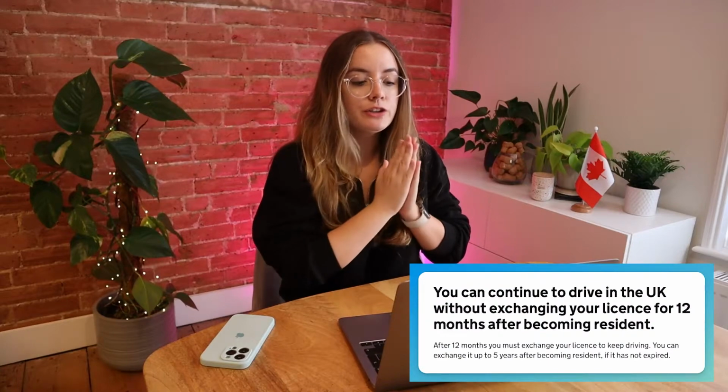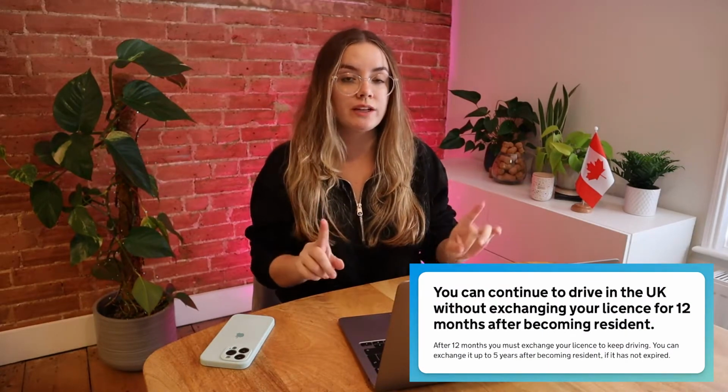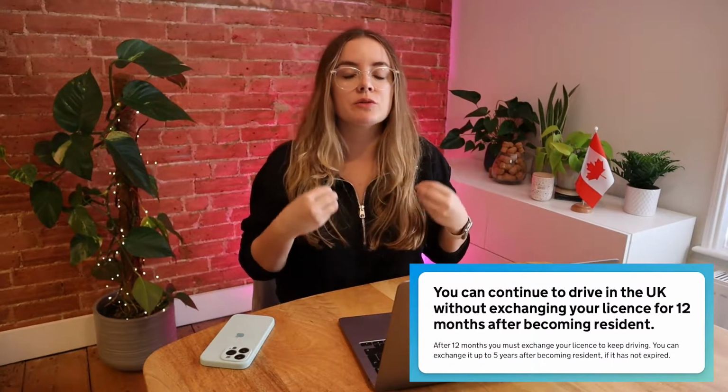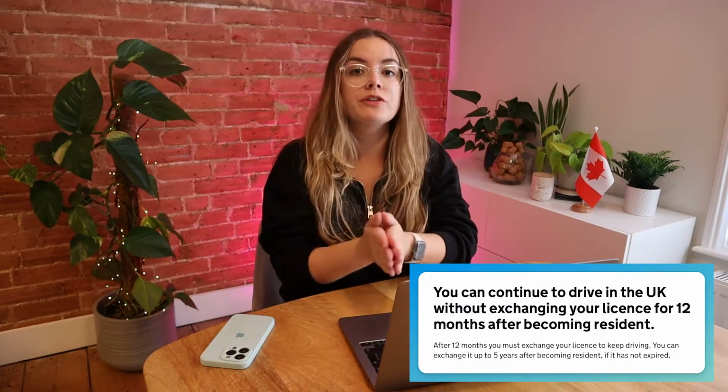Now, if you are from one of those designated countries like Canada, like Australia, and you select your country from that list, you are going to get this notice that you can continue to drive in the UK without exchanging your license for 12 months after you become a resident. So being a resident would be you are in the UK on a visa, you are not a tourist.